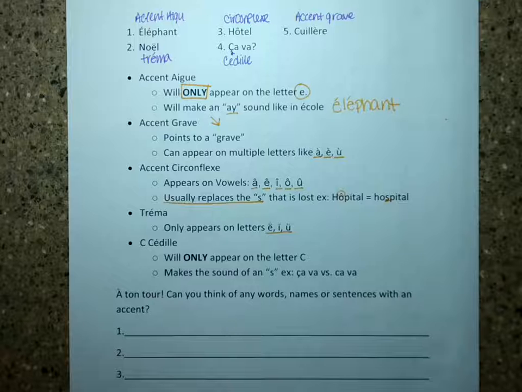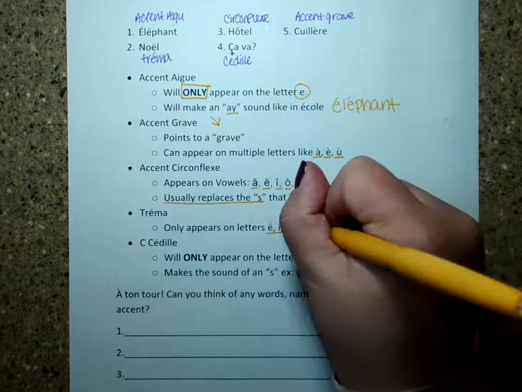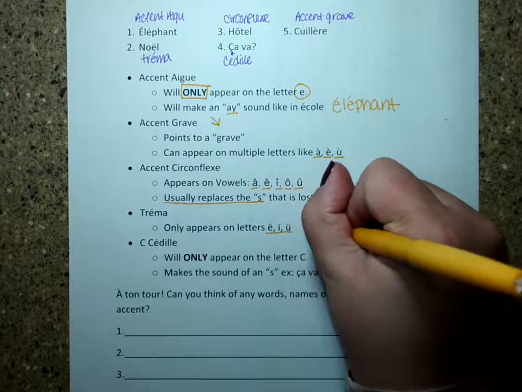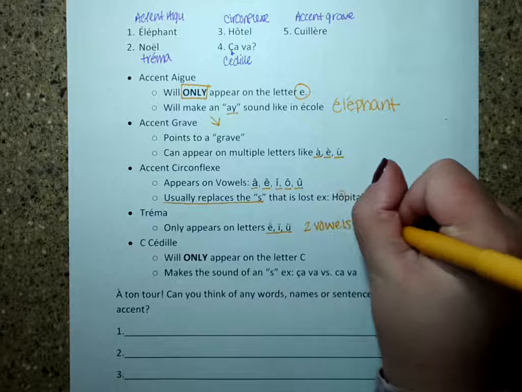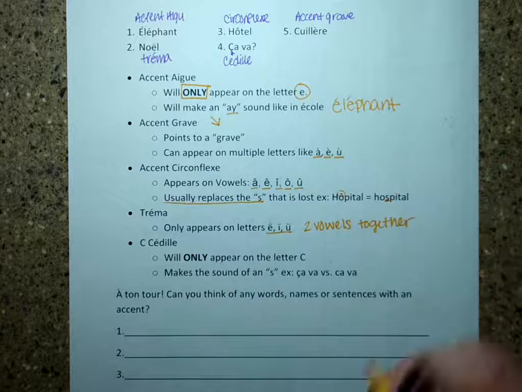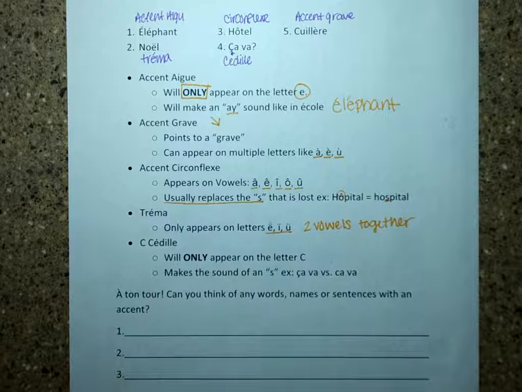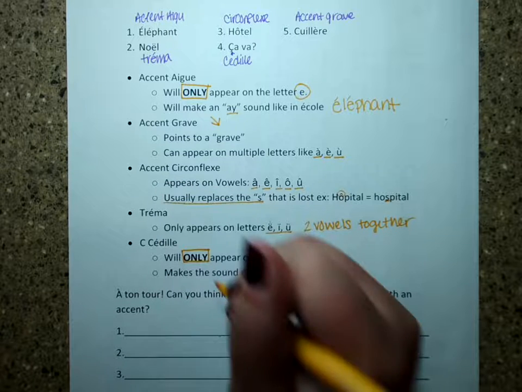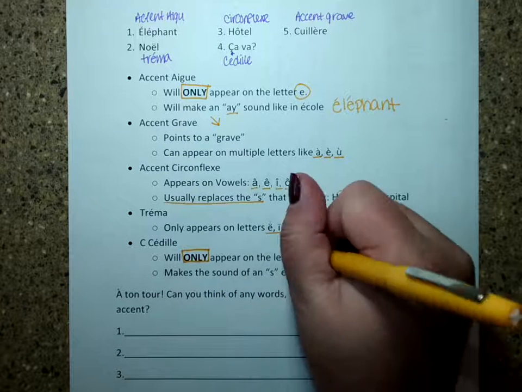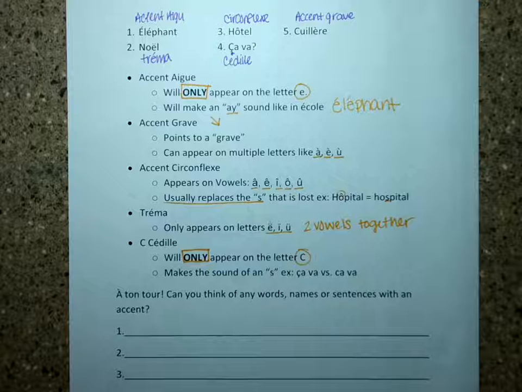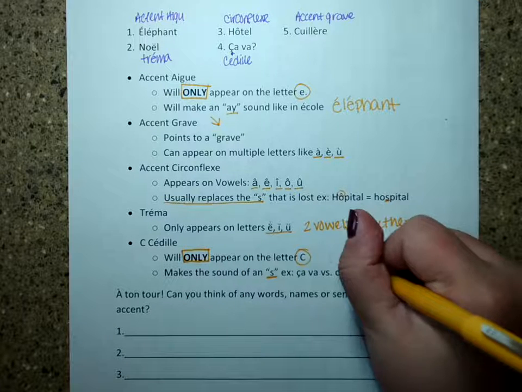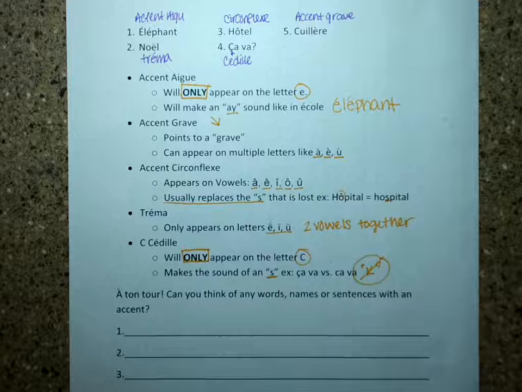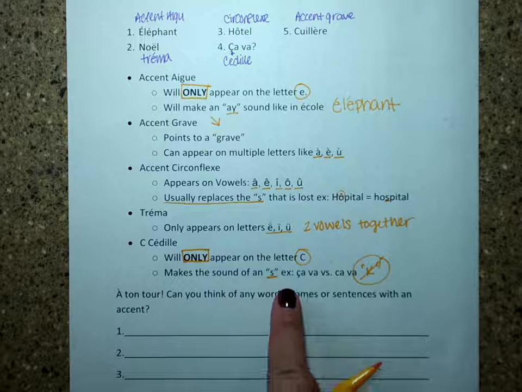It's an E, an I, or a U. And that's used when there's two vowels together. And then the last one is the cédille, and that is only going to ever show up on the letter C. And it makes an S sound instead of a K sound. So we're getting rid of the K sound and we're replacing with an S sound.